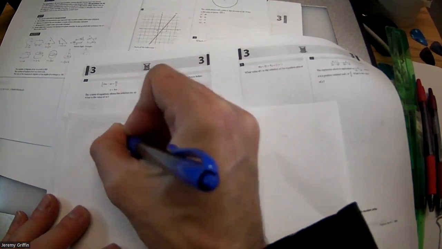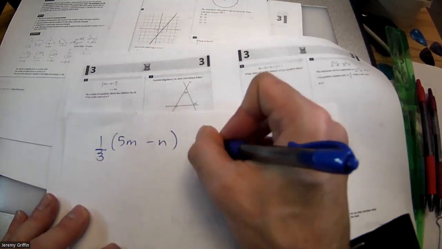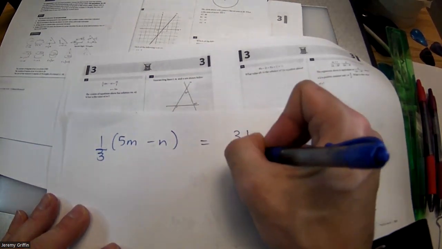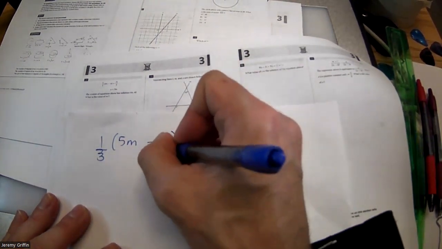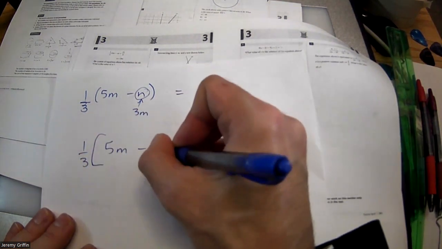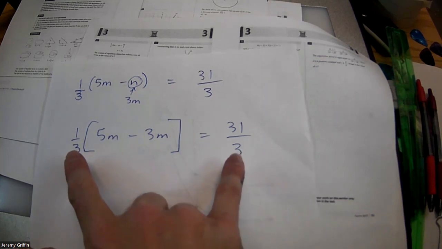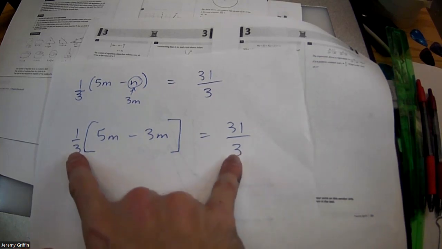1/3 of 5m minus n is equal to 31/3, where n is equal to 3m. And I'm going to substitute that because we're trying to solve for m. Okay? So it's like 1/3 of 5m minus 3m equal to 31/3. Some of you guys probably already did. What do you do with this denominator 3?